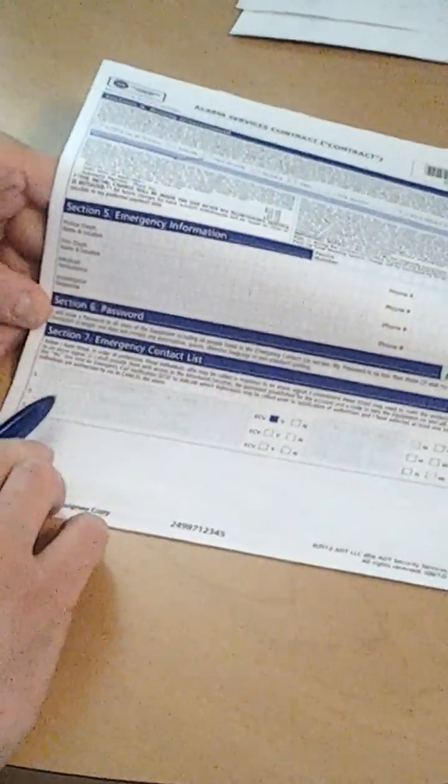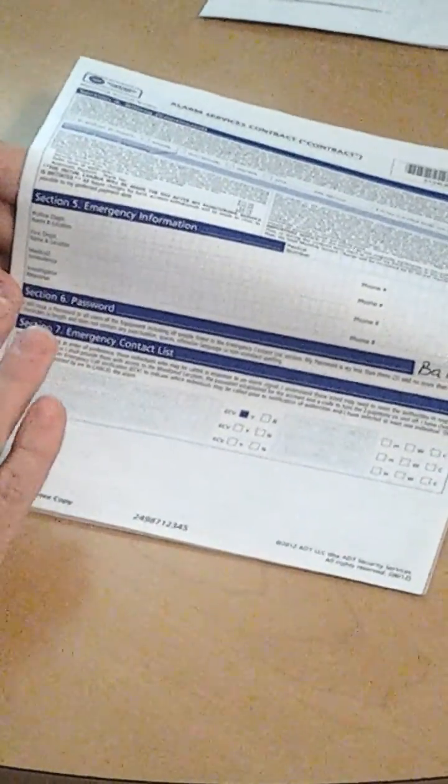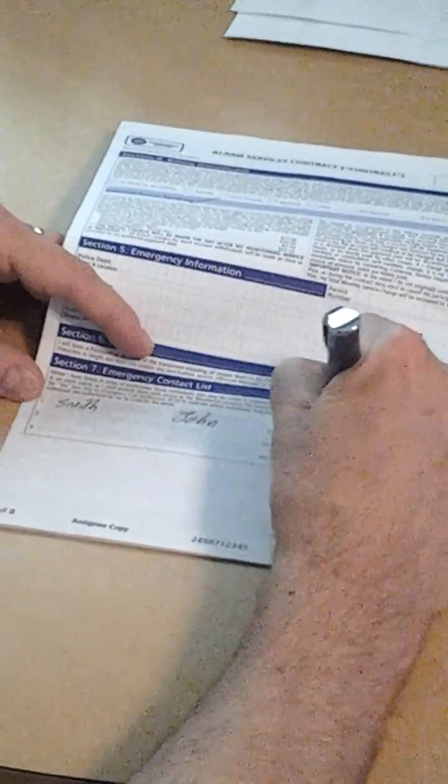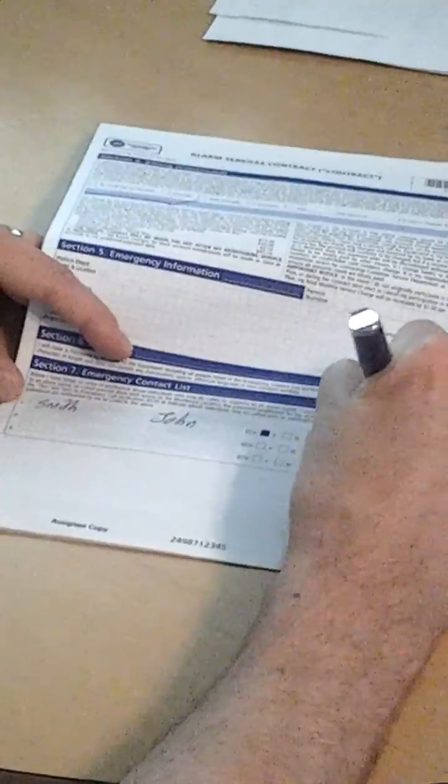Okay? Then our emergency contacts. The first emergency contact is always going to be the home number. You don't even have to put that down because that is the home number. Now if it's a cell phone number, then you want to go ahead and put that down. So I'm going to assume that they were doing cellular, and so I'm just going to put Smith, John, and his cell phone number, 40-666-1166, and this is going to be a cell phone.